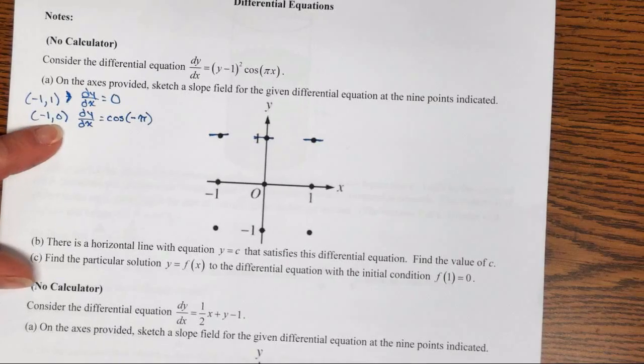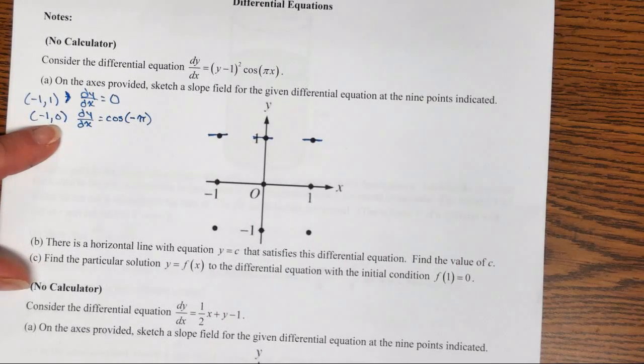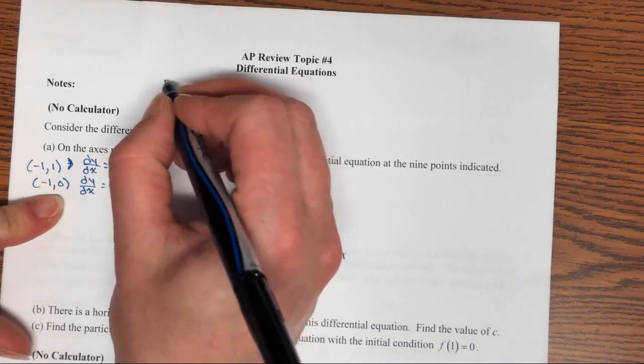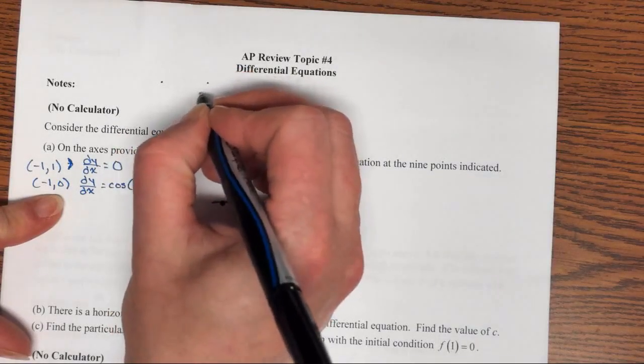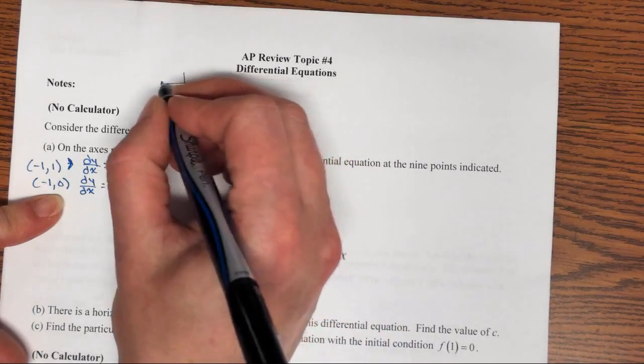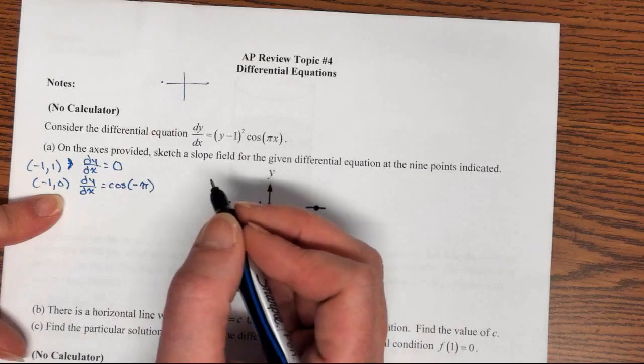Now remember, when you're thinking about your unit circle, sine and cosine, cosine would be your x. So -pi, here's 0, here's +pi, -pi would be in the same spot. So over there, my cosine value is -1.